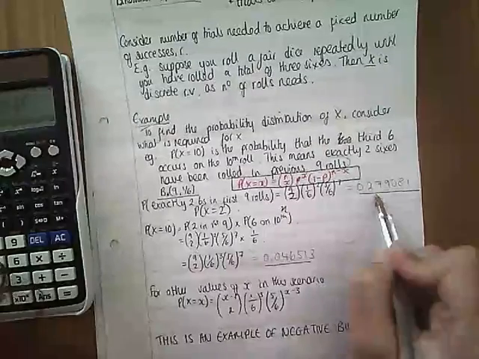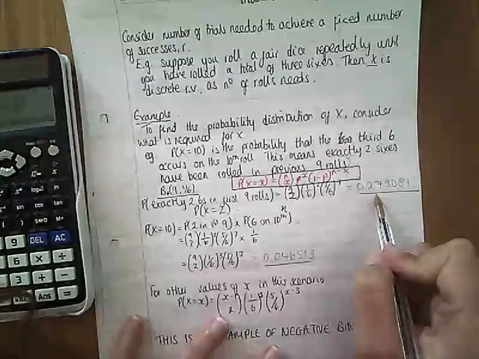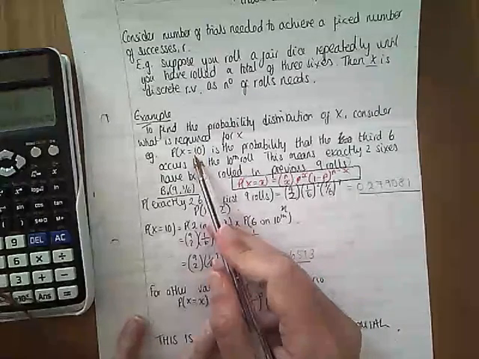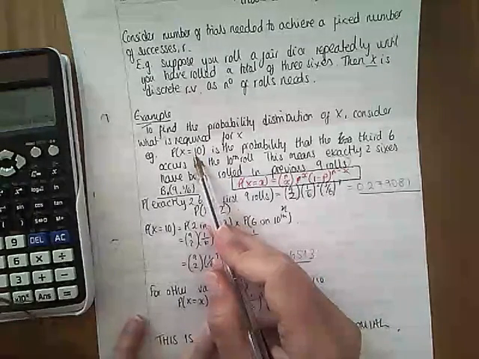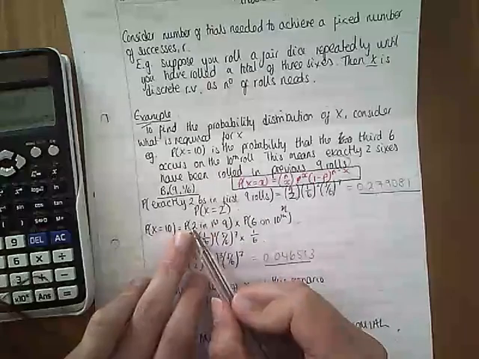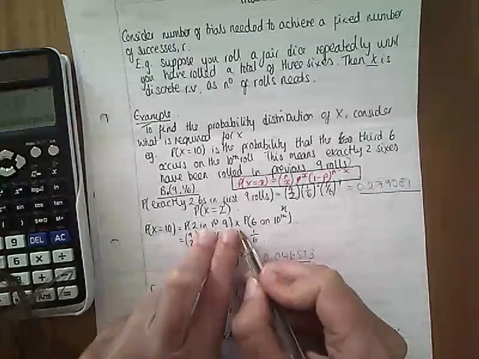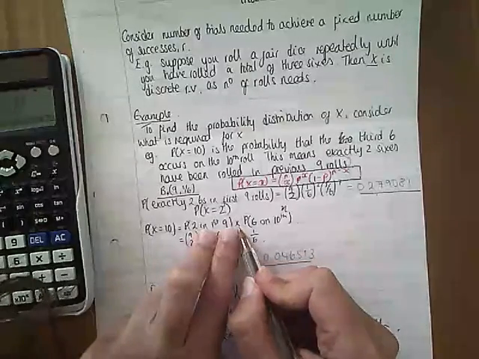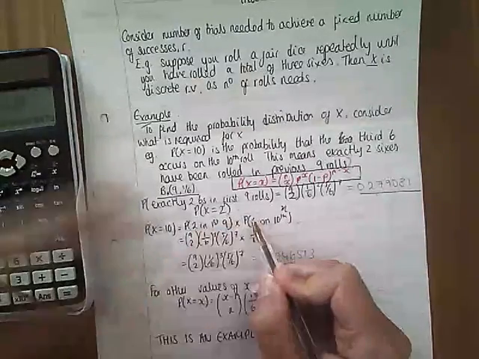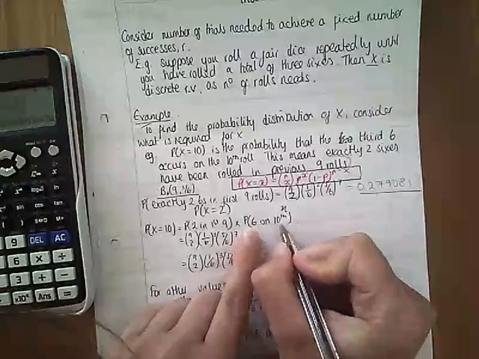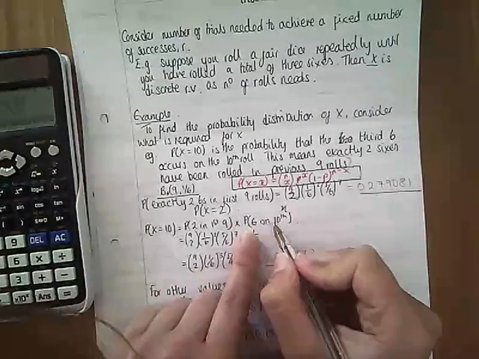Now what we're trying to work out is the probability that our third 6 occurs on the 10th roll. So in order for our third 6 to occur on the 10th roll, we need 2 in the first 9 rolls, which is this probability we've just worked out, times, and we need a 6 on the 10th roll. We need to roll a 6 on the 10th roll. Well, what is the probability of rolling a 6 on the 10th roll? Well, that just means what is the probability of rolling a 6?